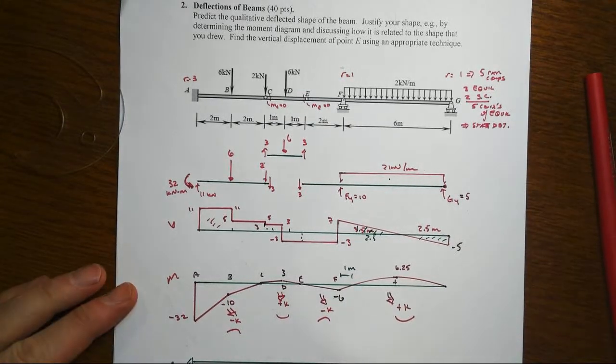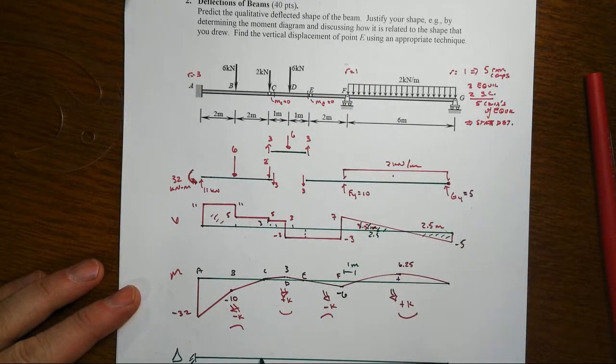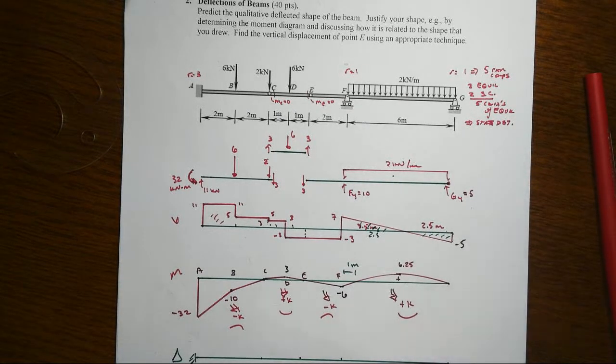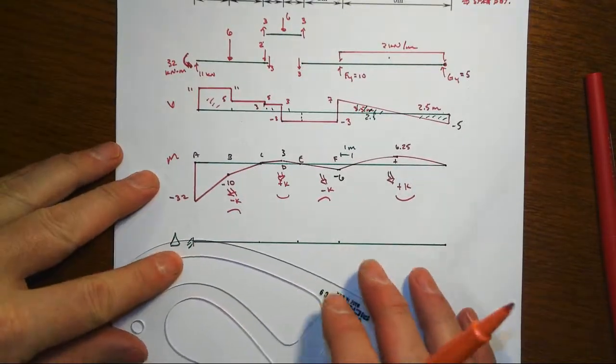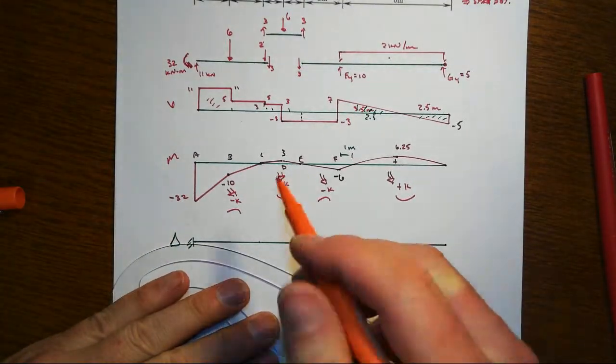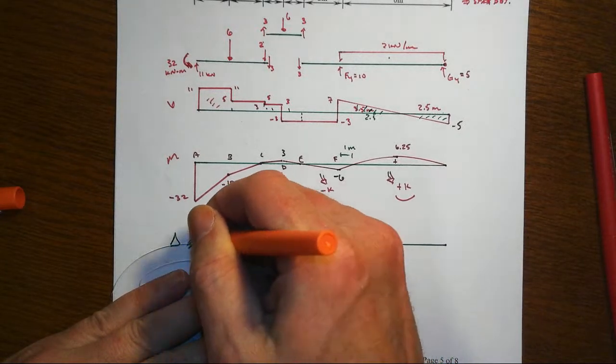Here's our fixed end over at the far left. We're going to draw our delta in. We got a hinge at C, hinge at E, no displacement at F, and no displacement at G. And through this whole segment of ABC, we've got downwards or frowny face deflected shape. So let's get that in. And bam, all the way to the hinge and then stop.